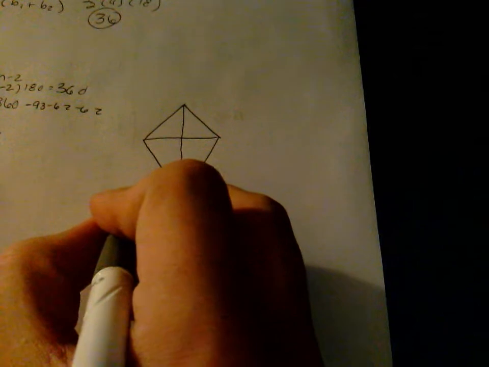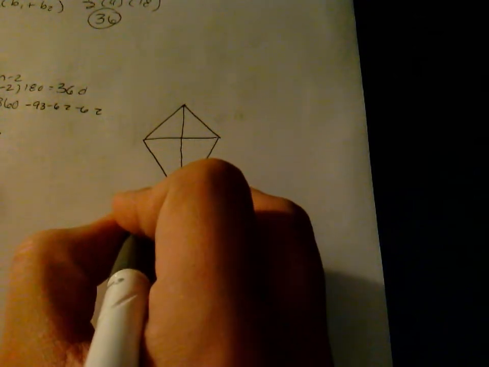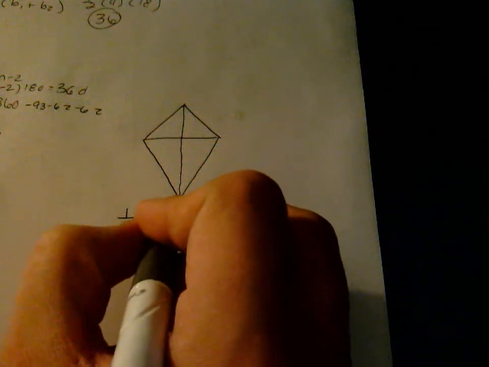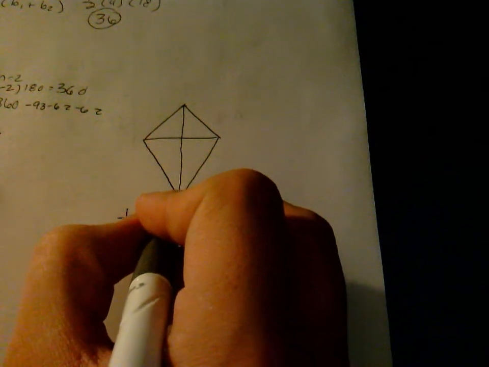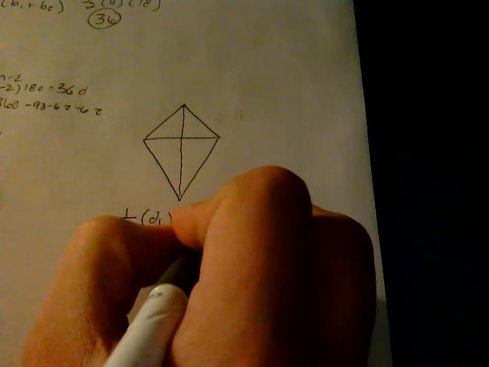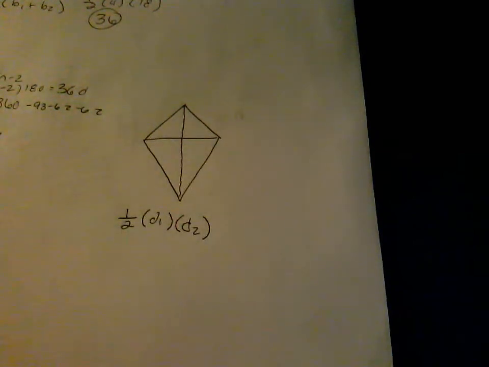Our formula is 1/2 diagonal 1 times diagonal 2. So once again, that's going to be 1/2 diagonal 1 times diagonal 2. I'll let you write that down for a second.